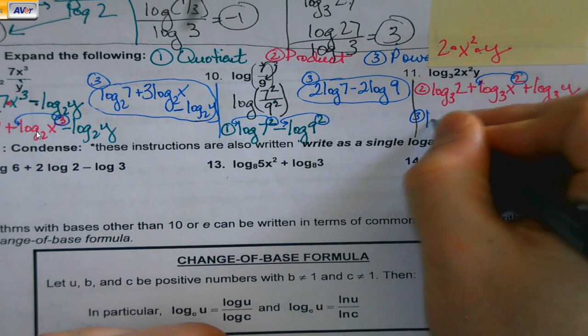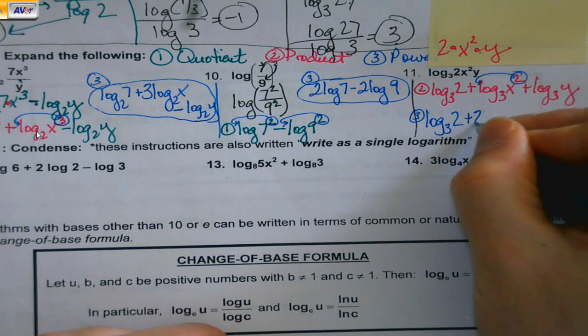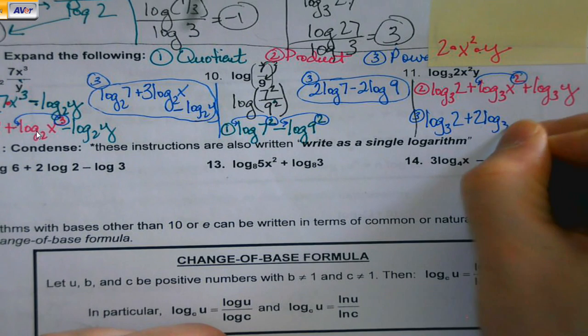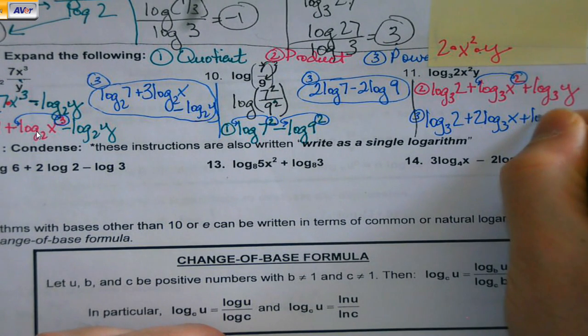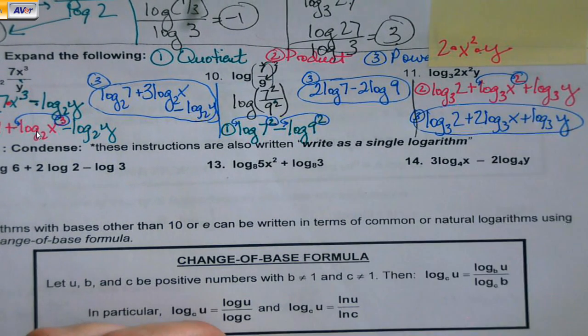So my last step, and that's the thing that people gripe to me about. They're like, gotta rewrite this all again. What the heck? And I'm like, you know, it could be worse. It really could. But I made it. So that's expanding. Quotient, products, power. QPP. Just got to keep my P's straight.